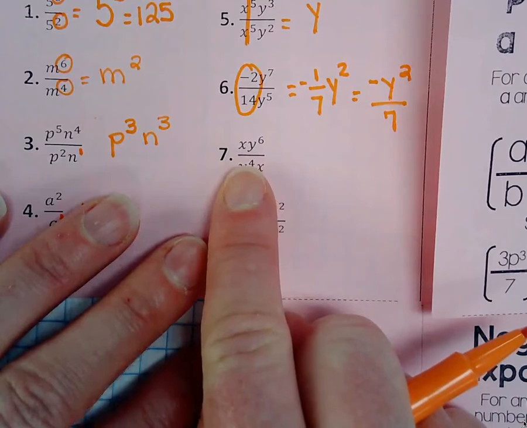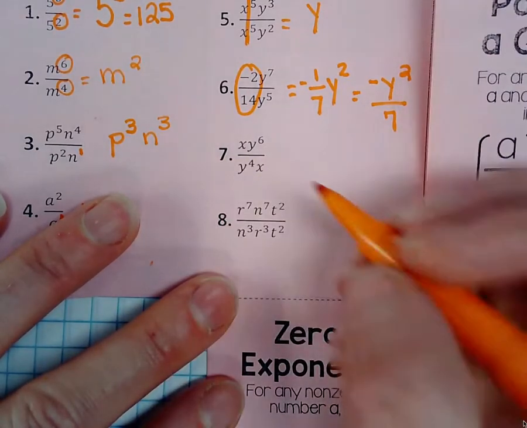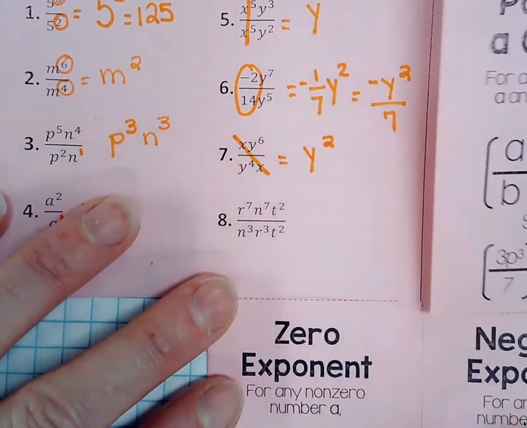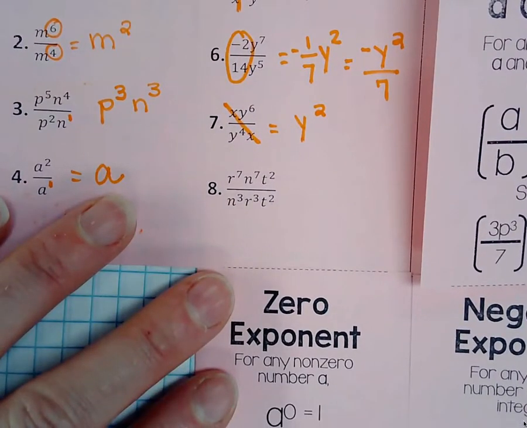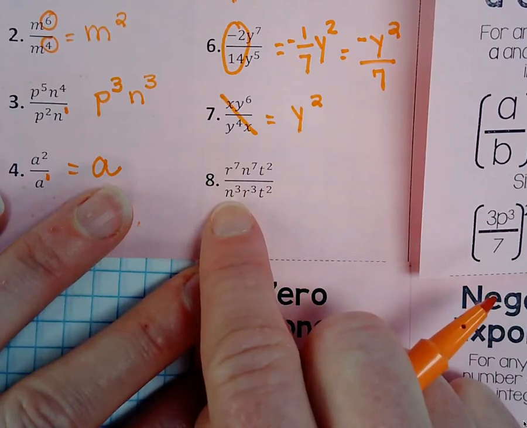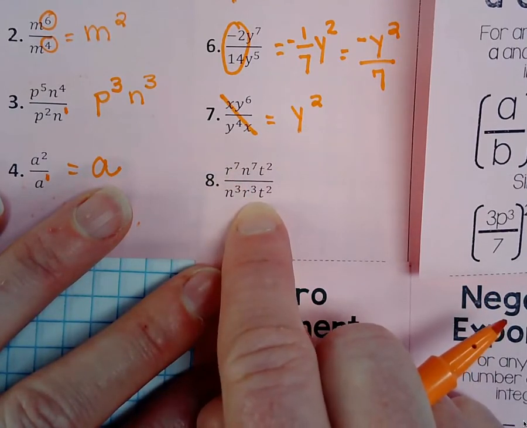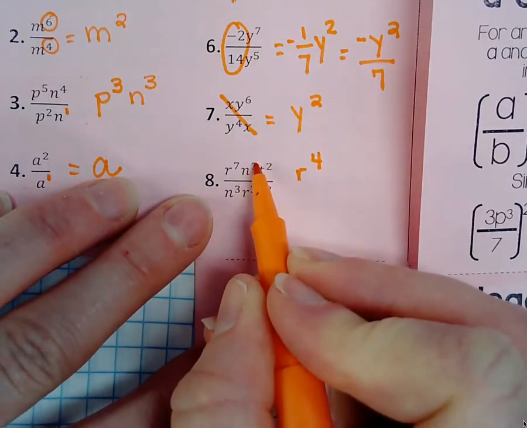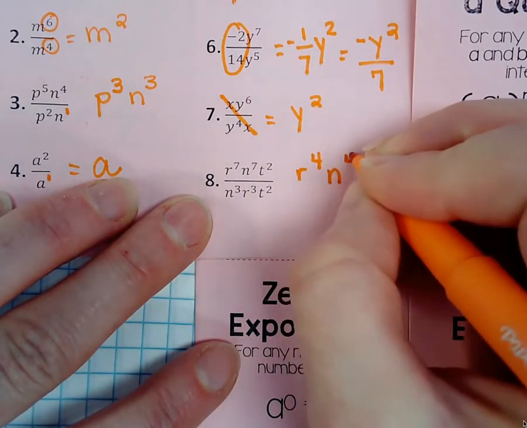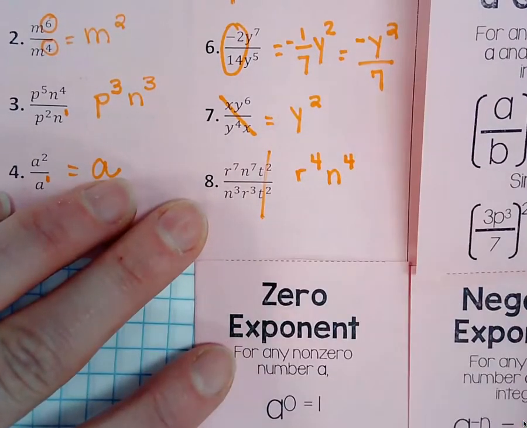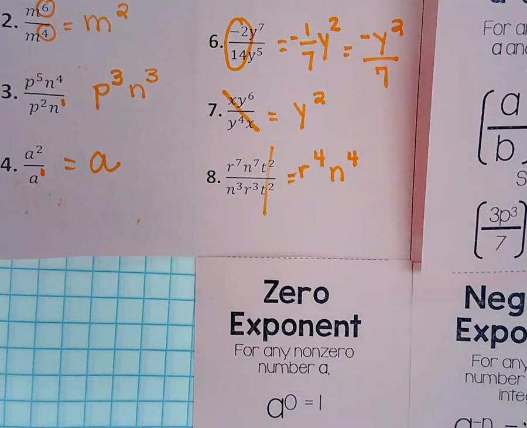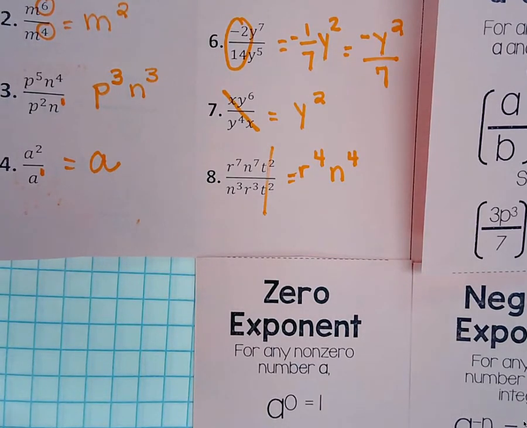All right, this next one. Let's look at the x. I have an x on top and an x on bottom. That's just 1. They go away. y to the 6 over y to the 4. y squared. All right. Let's look at this one. We have r, n, and t. So let's look at r. r to the 7 and r cubed. r to the 4. Yep. n to the 7, n cubed. n to the 4. t squared over t squared. 1. So we just leave it. And it doesn't matter which order they're in, right? Nope, it doesn't matter which order they're in.